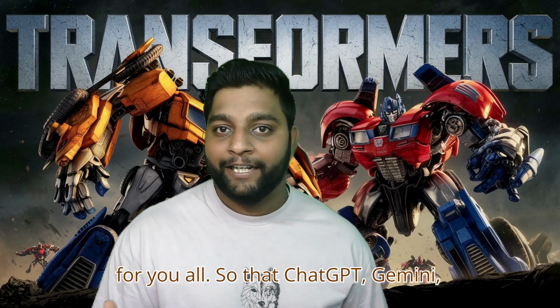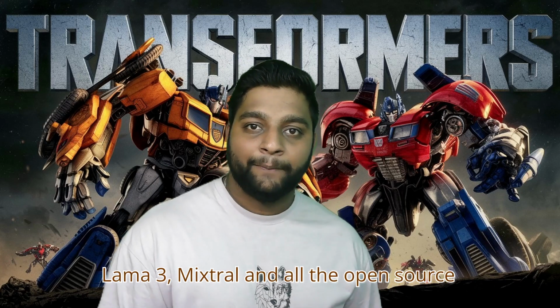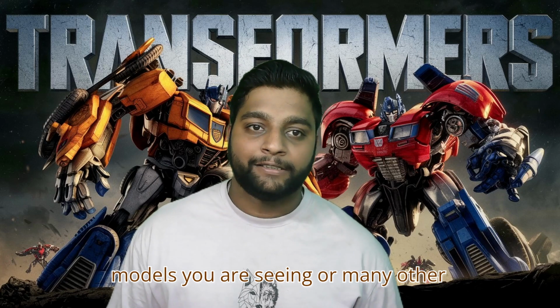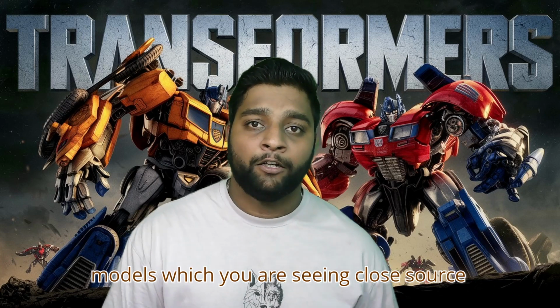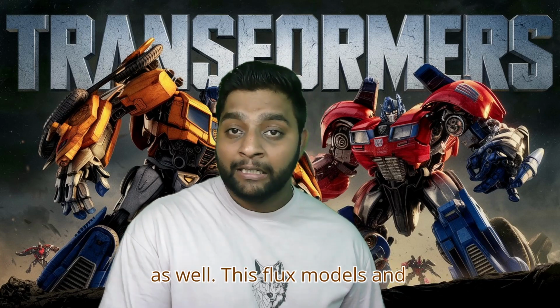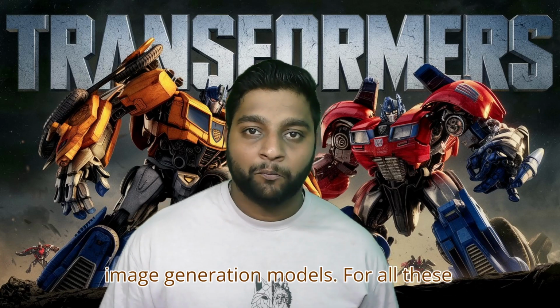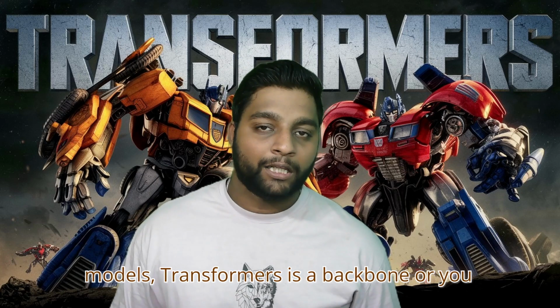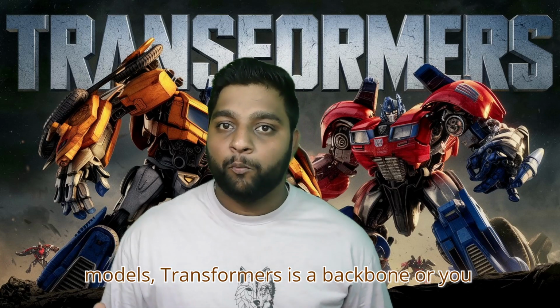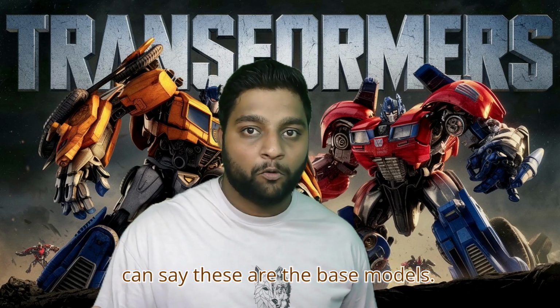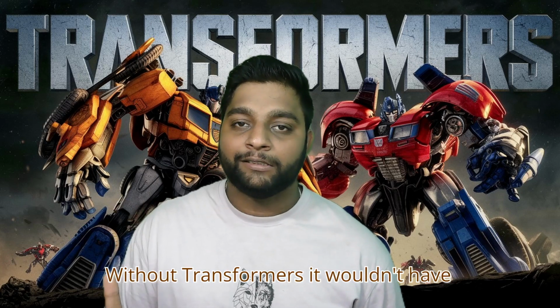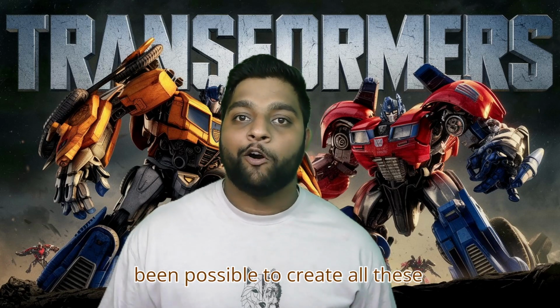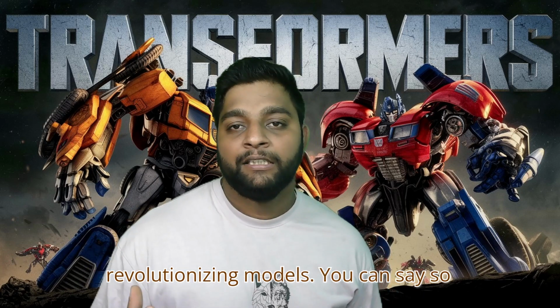So ChatGPT, Gemini, Llama 3, Mixtral, and all the open source models you are seeing, or many other closed source models as well, and these Flux models and image generation models. For all these models, Transformers is a backbone, or you can say these are the base models. Without Transformers, it wouldn't have been possible to create all these revolutionizing models.